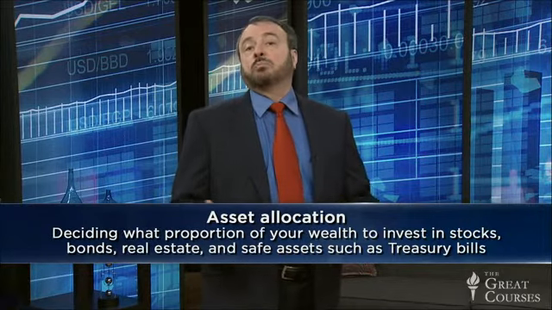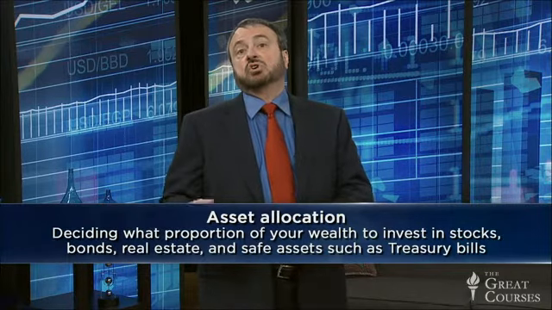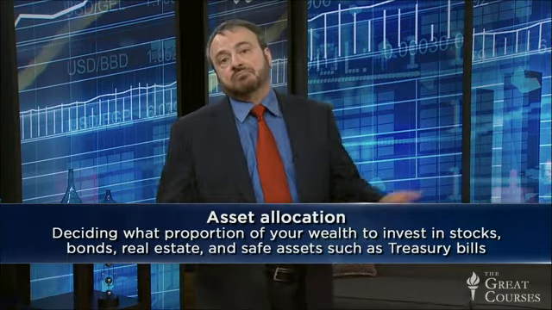Deciding to invest in stocks is part of a larger investment decision called asset allocation. Choosing your asset allocation means deciding what proportion of your wealth you want to invest in stocks, bonds, real estate, and safe assets like treasury bills. One famous study of 82 pension funds found that over 90% of the variability of returns traced to the fund's asset allocation.